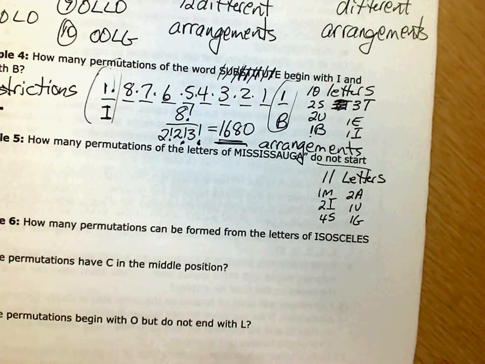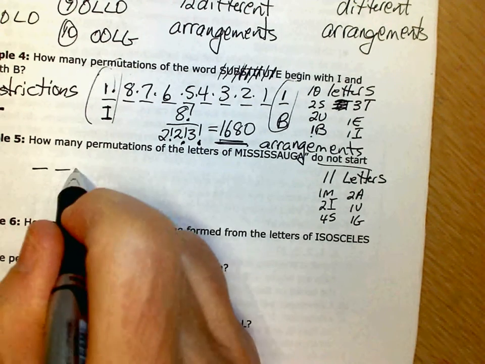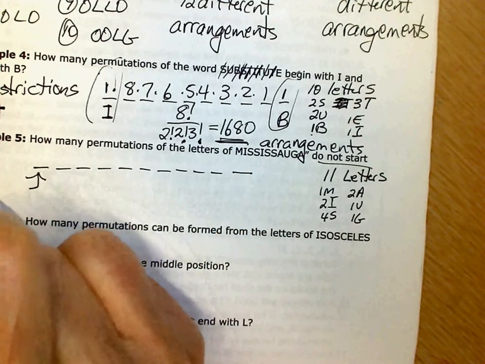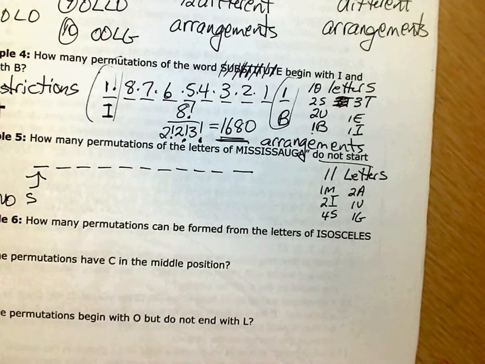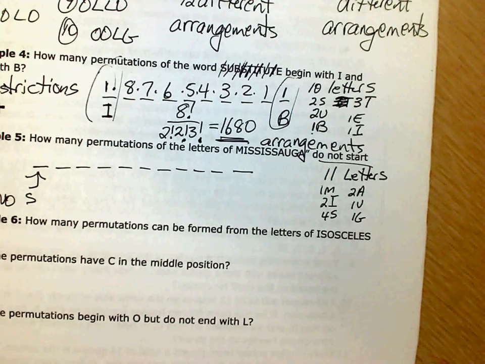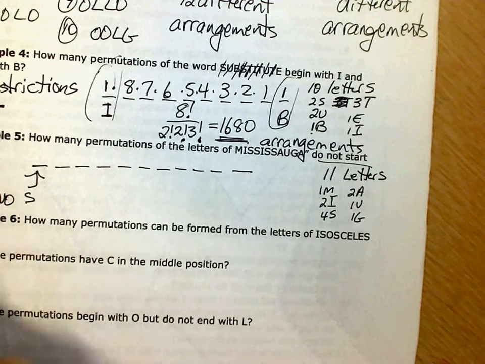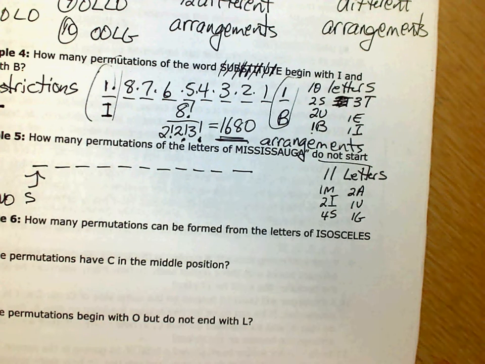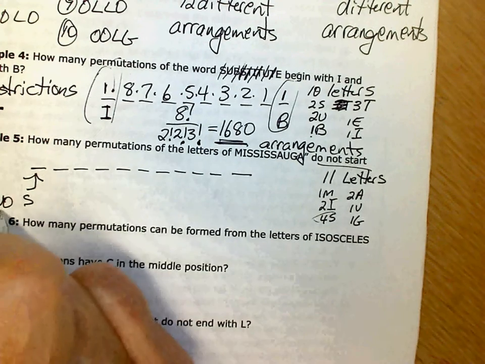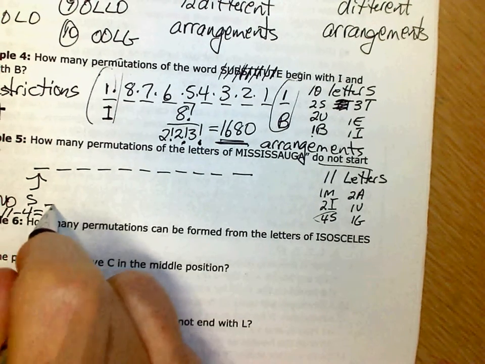So let's see what that might look like. We have 1, 2, 3, 4, 5, 6, 7, 8, 9, 10, 11. There is no S here. No S. So how many letters do we have for that first position? See how I'm doing that restriction first? I'm handling the no S in the first position. They do not start with S. So then I have how many letters left to play with? 7, right? Because there are 4 S's. So we go 11 minus 4 equals 7. So I have 7 letters to play with there.